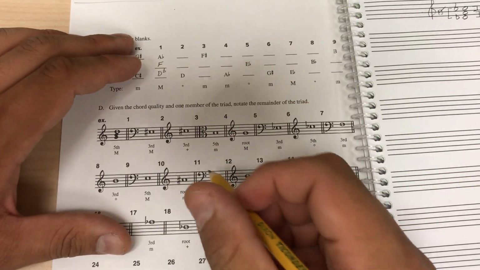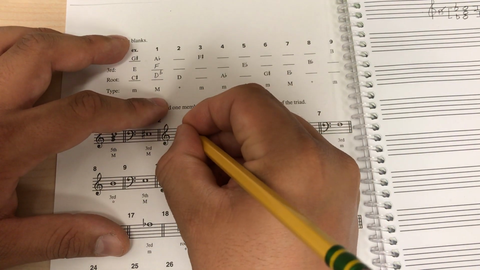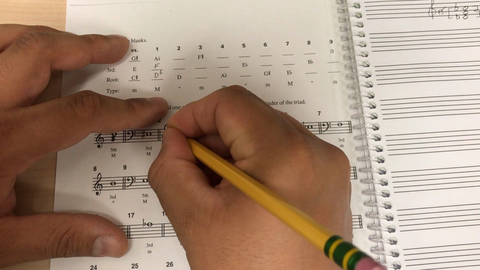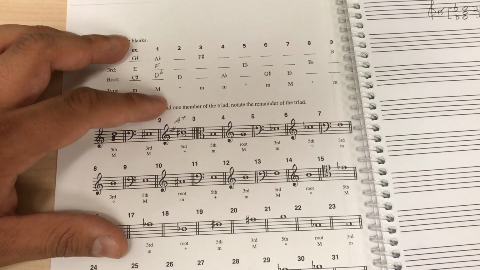Going back to the homework page, it's our A, and there's our E sharp, and this is an A augmented triad.